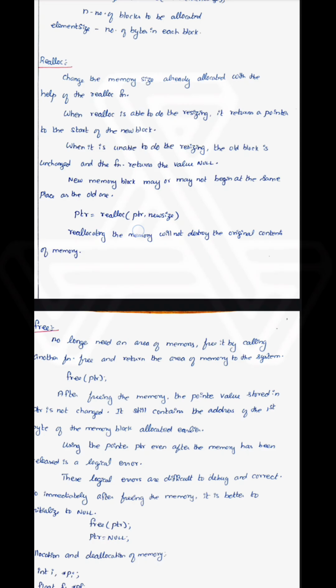ptr = realloc(ptr, new size). Reallocating the memory will not destroy the original contents of memory.